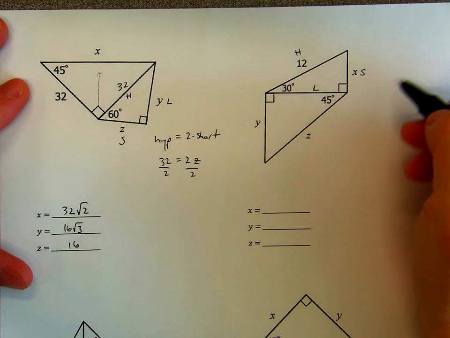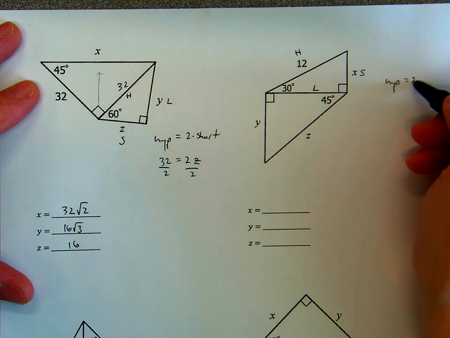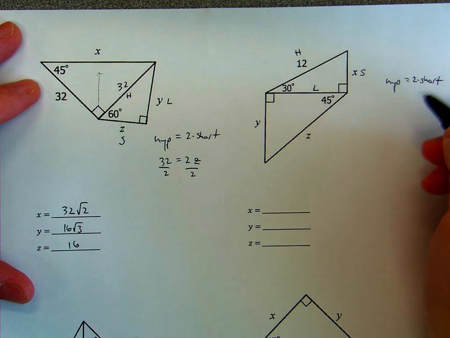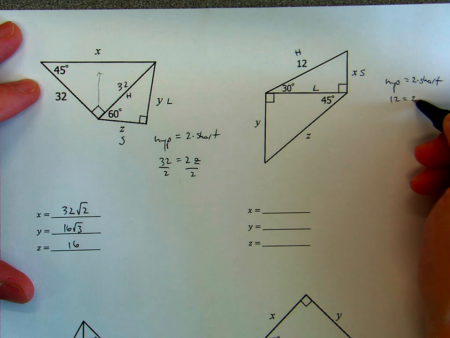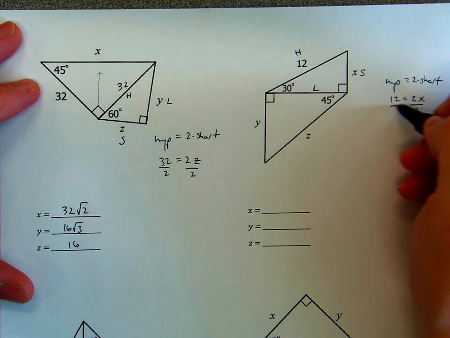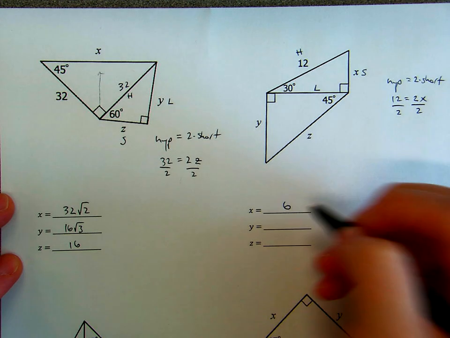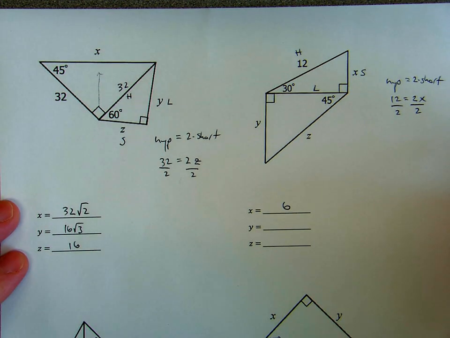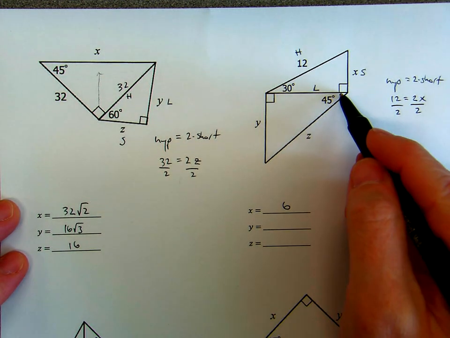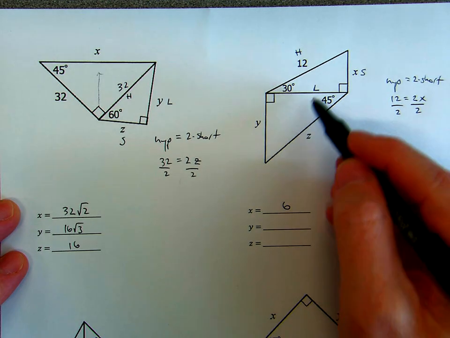So if the hypotenuse is equal to 2 times the short side, and the hypotenuse is 12, and the short side is x, then x must be 12 divided by 2, which is 6.